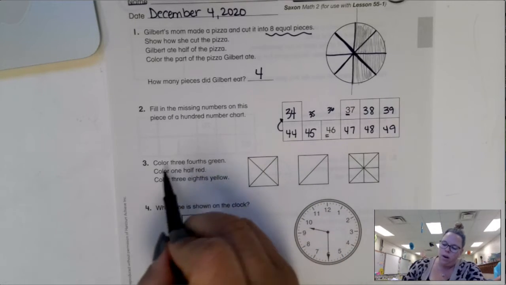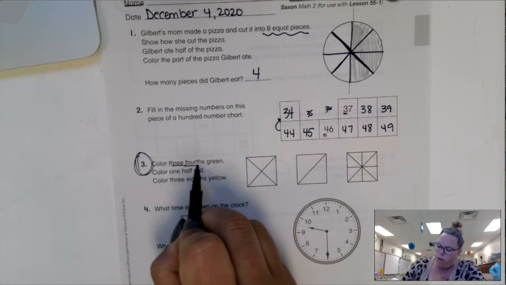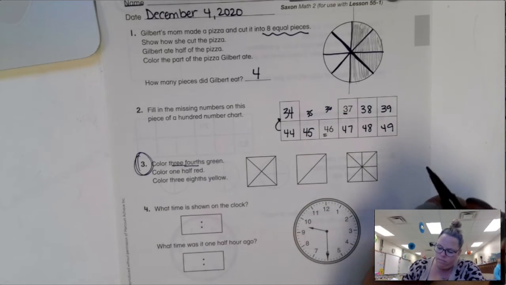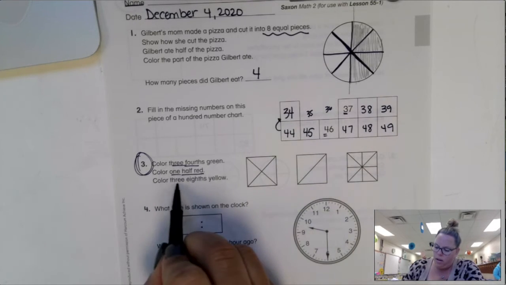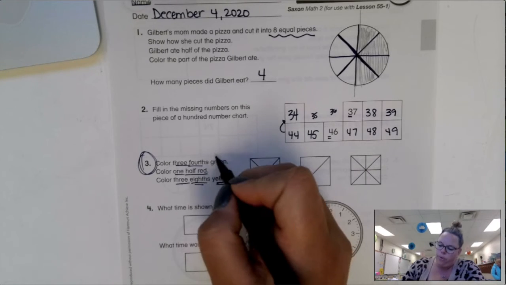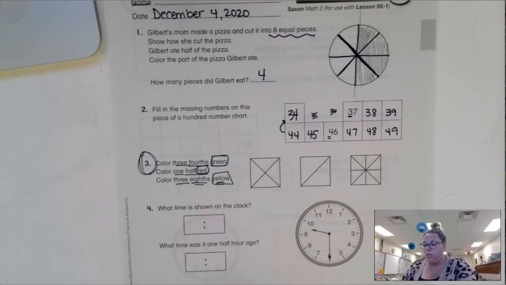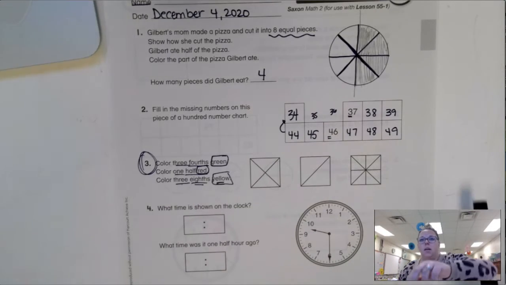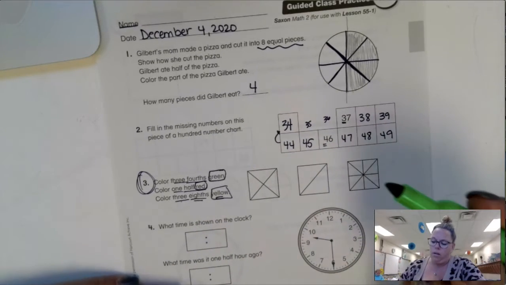You're going to, on your own, do number 3, circle it. Color 3/4 green. Color 1/2 red. And 3/8 yellow. So you need green, red, and yellow. Now, literally, this means that if I'm coloring in 3/4 green, I'm not shading this whole square in green.